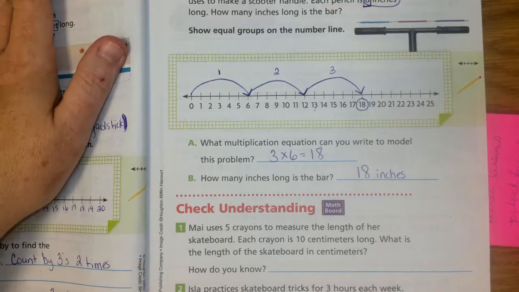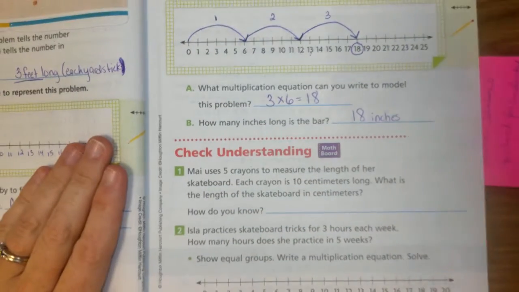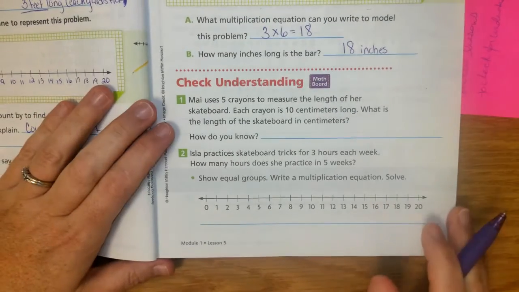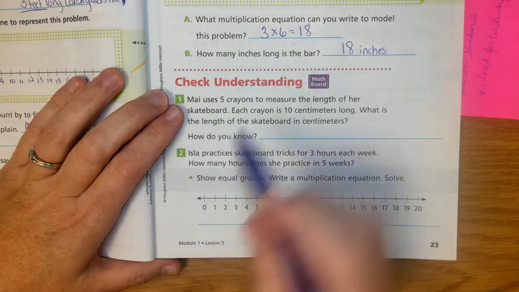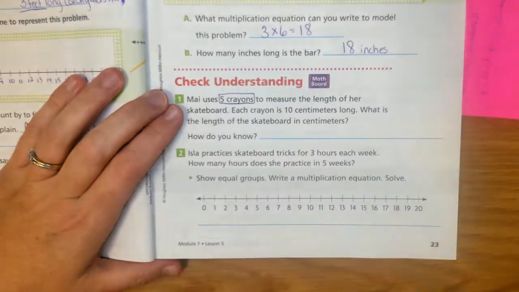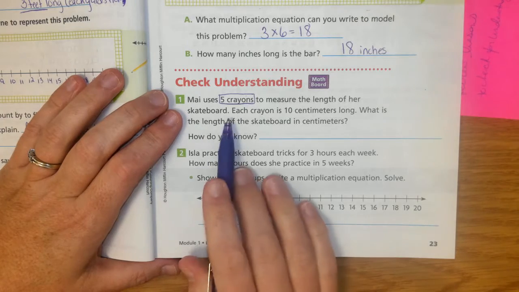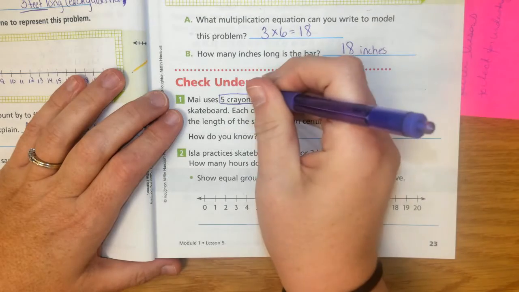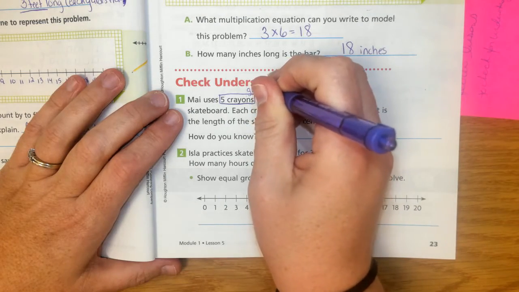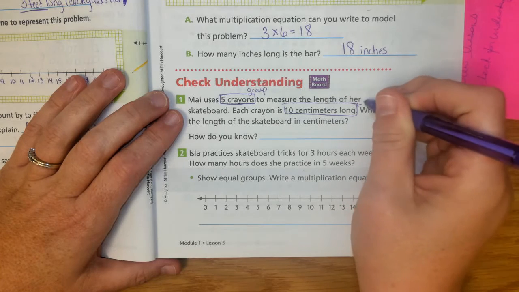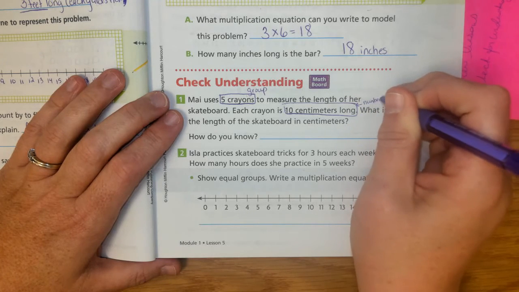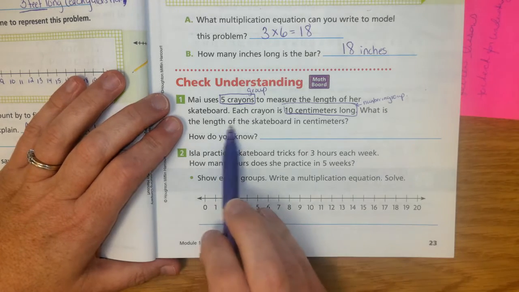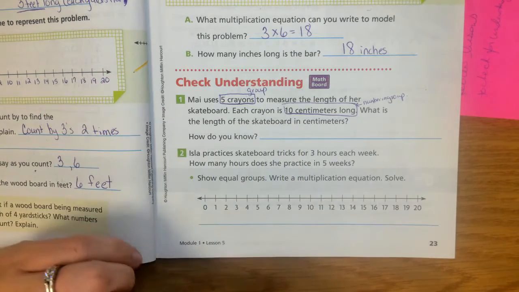Okay, so let's check for some understanding using a number line. So Mai uses 5 crayons to measure the length of her skateboard. Each crayon is 10 centimeters long. So I know that 5 crayons is my group, and 10 is my number in the group. Sorry, that was my speaker turning off. What is the length of the skateboard in centimeters?